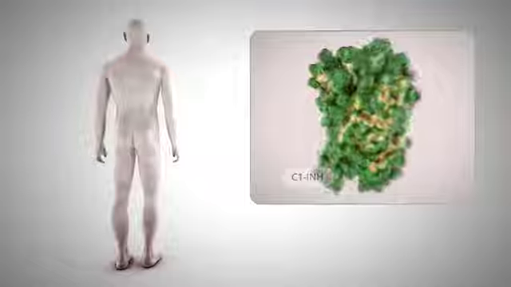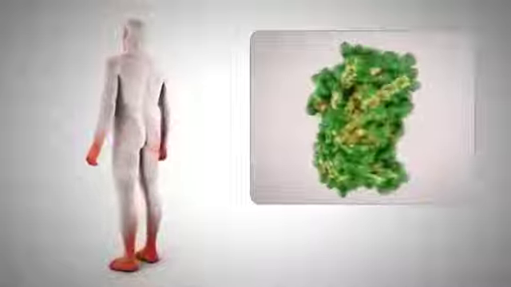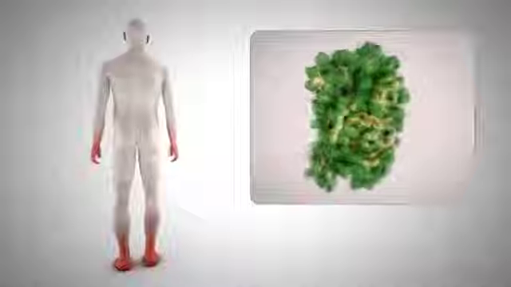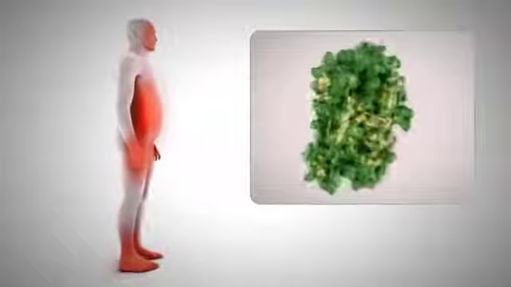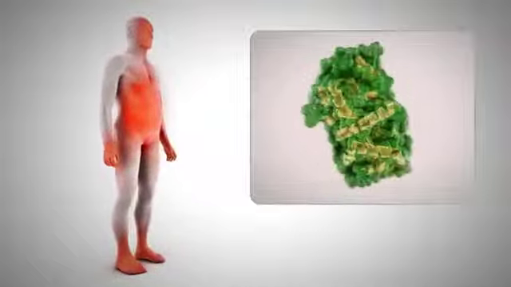C1 inhibitor is a plasma protein that downregulates several inflammatory cascades. Deficiencies in either the quantity or quality of this protein can lead to episodes of edema. The trigger for an HAE attack is often unclear, although known factors include emotional stress, trauma, and infection. The following animation will describe the physiological function of C1 inhibitor and how the use of C1 inhibitor replacement therapy can treat the fundamental cause of HAE attacks.